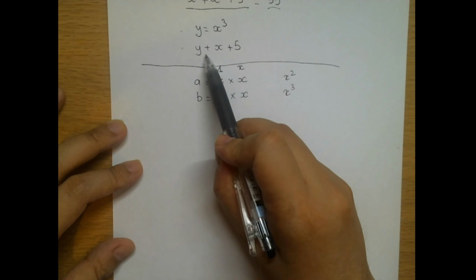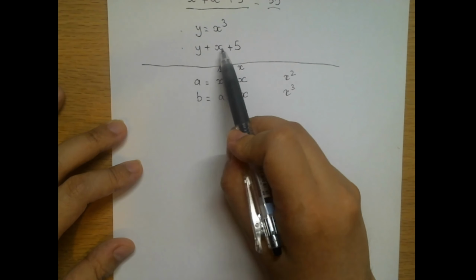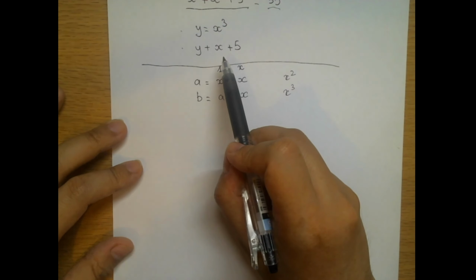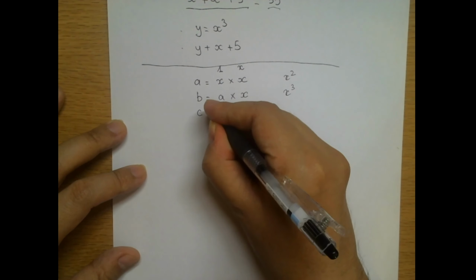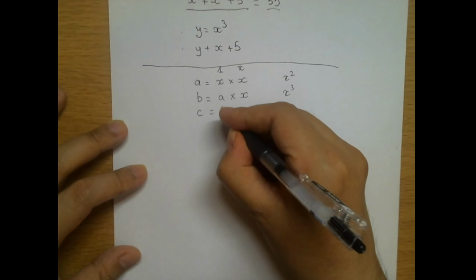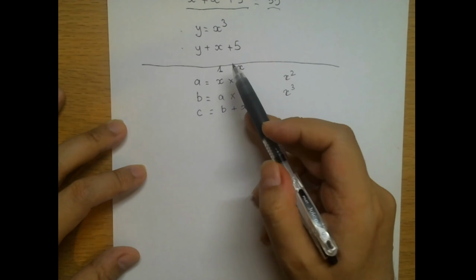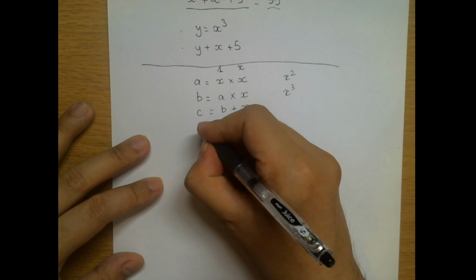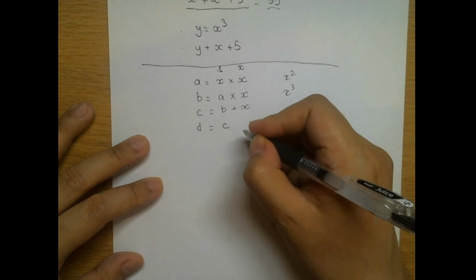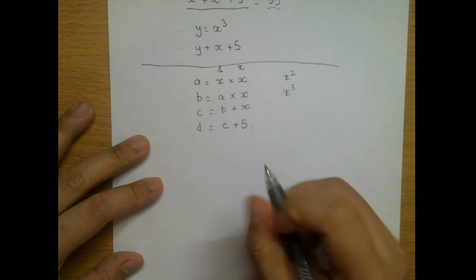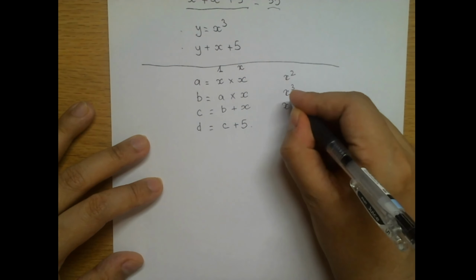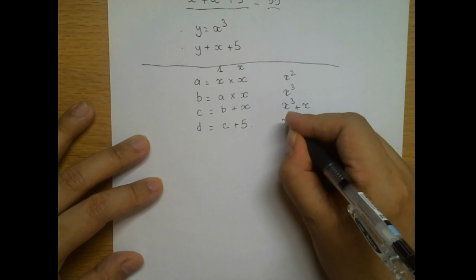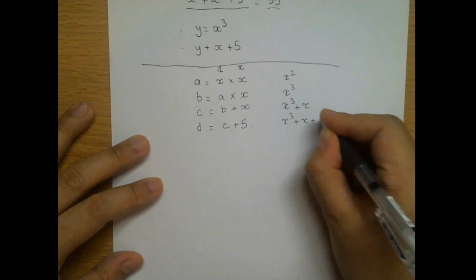Then I want to do x cubed plus x plus 5, but here I can't do the double summation, so I have to break it down into 2 steps. So I do c equals b plus x, and then finally I have d, which is c plus 5. So when I reach d, c is equal to x cubed plus x, and d is x cubed plus x plus 5. So this is our setup here. So far so good.